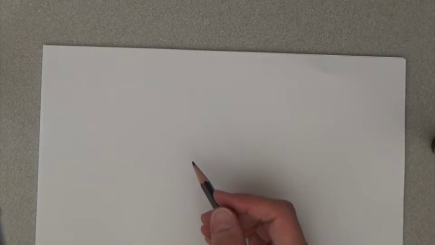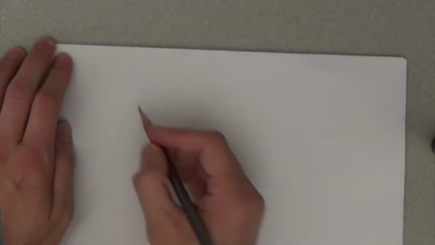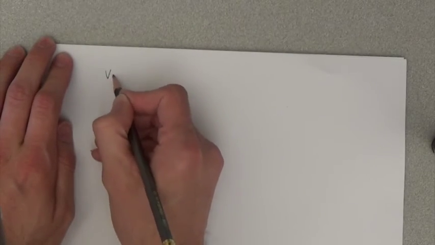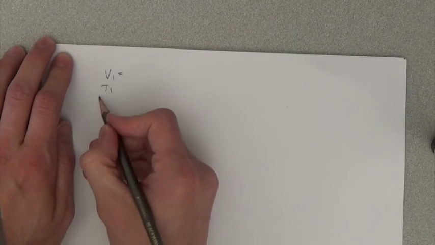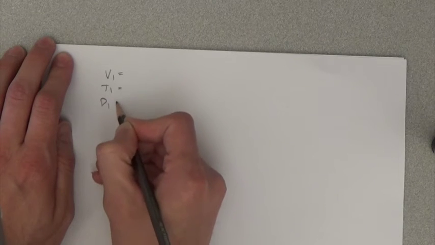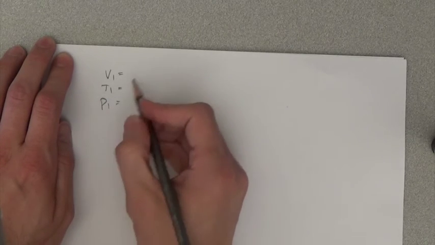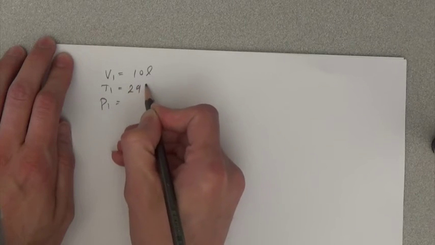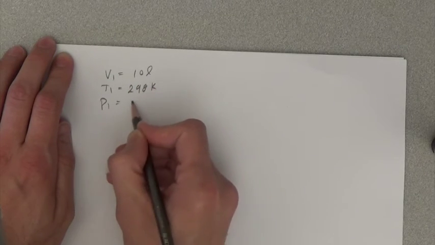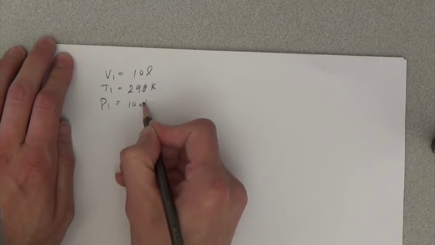And we're going to use the energy as an expression for the state function. Basically, our first state is going to be V1, T1, P1 equal to 10 liter, 298 K, and 10 atmosphere.